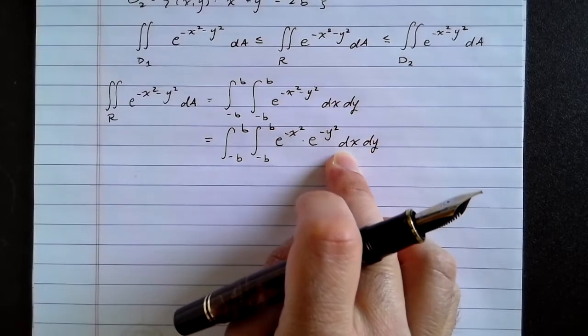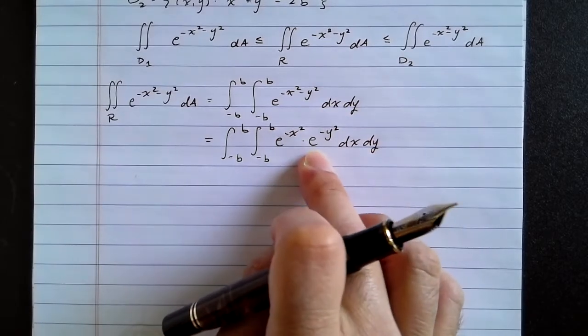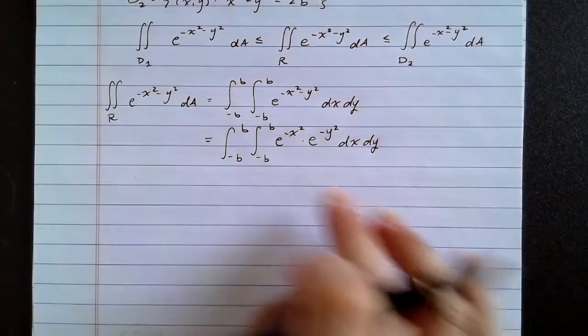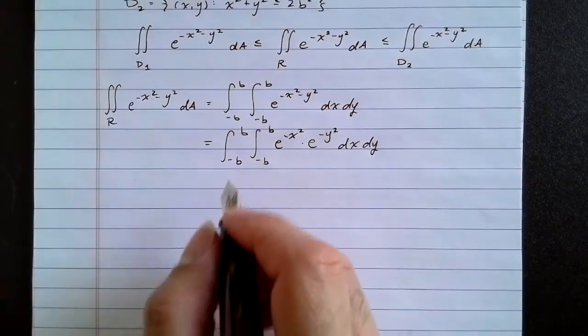Now, I'm going to be iterating with respect to x first, and this expression in y is constant with respect to x, so I can pull that out of the integral.